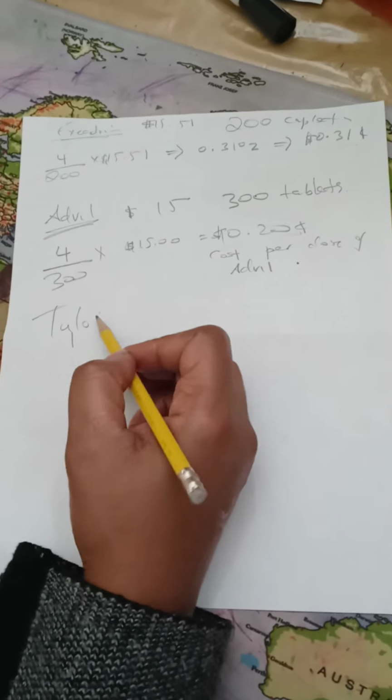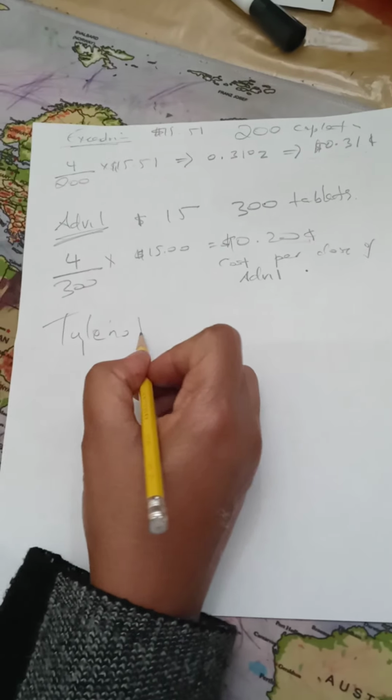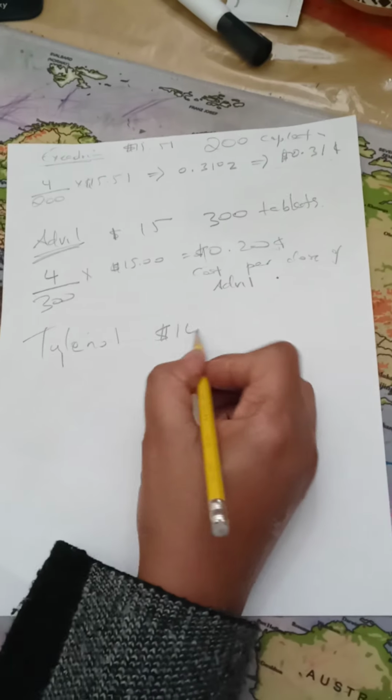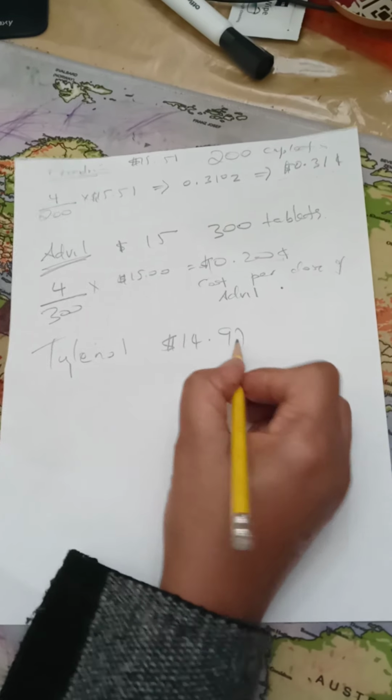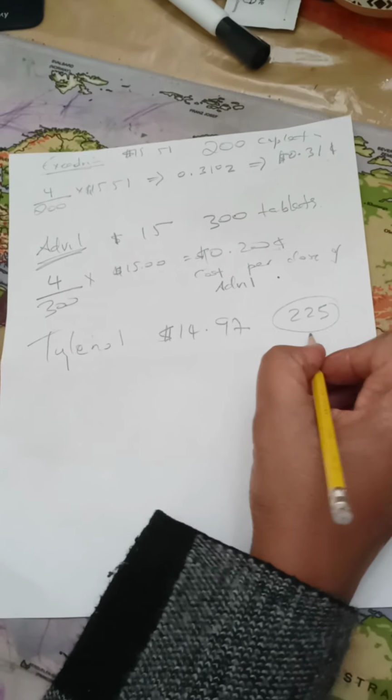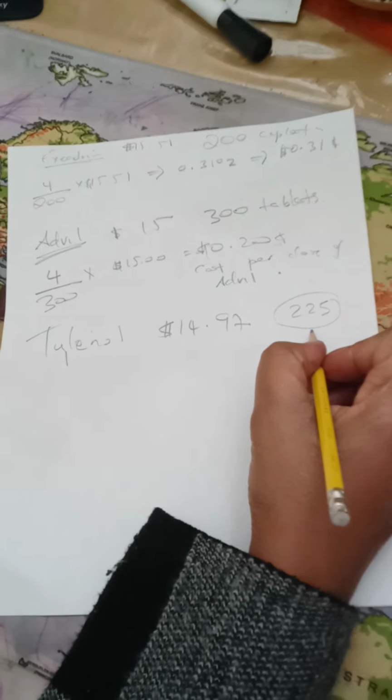Tylenol is the next option. We were given that the cost for Tylenol was $14.97, and each bottle contained 225 pills.